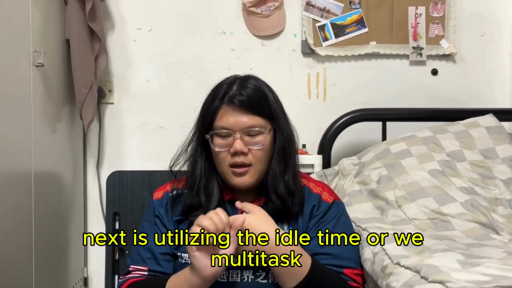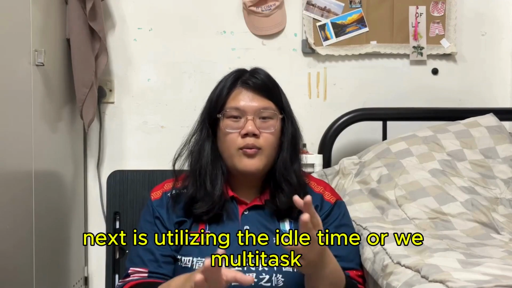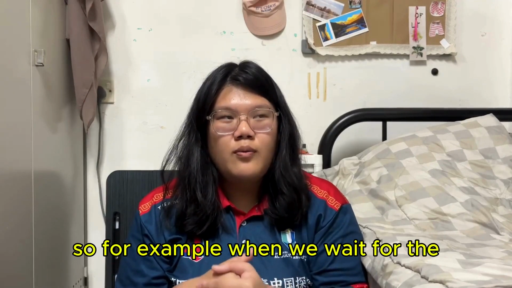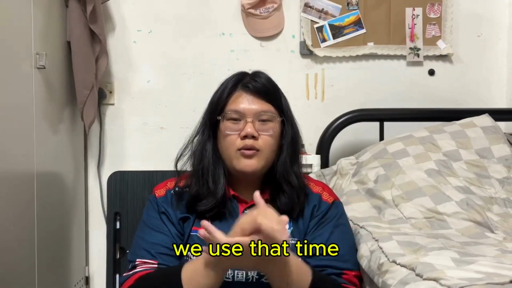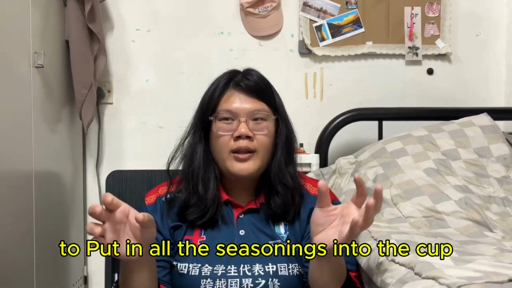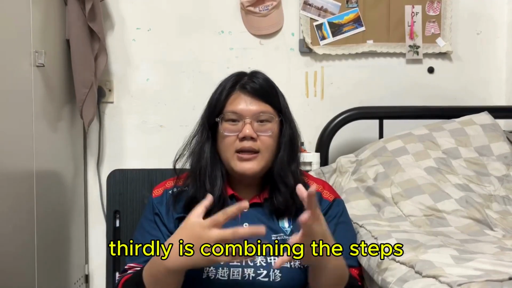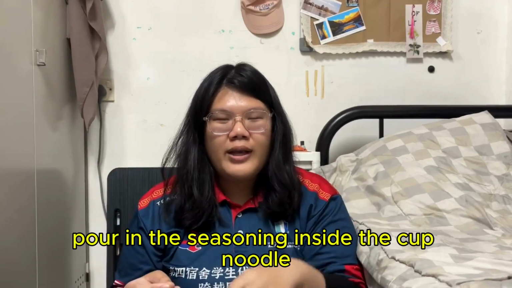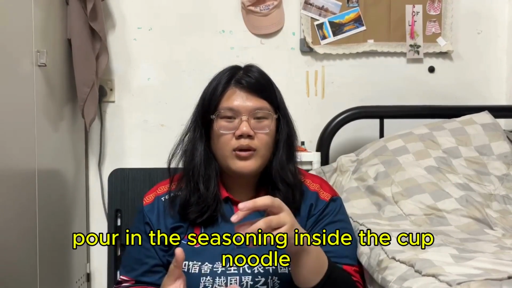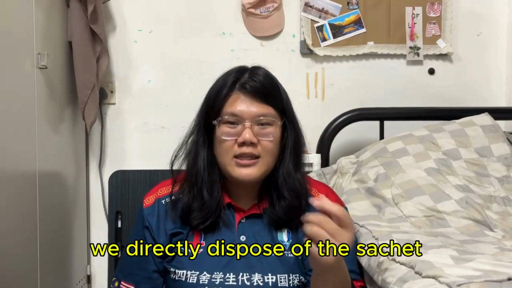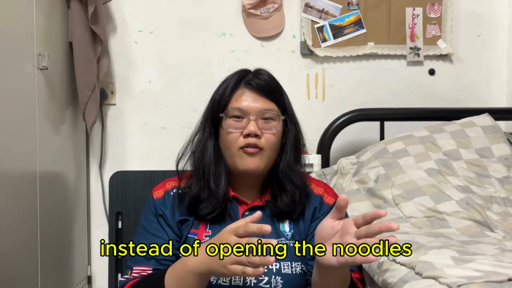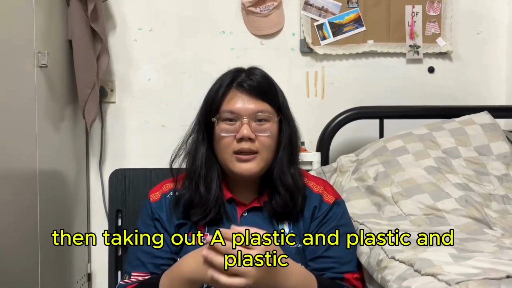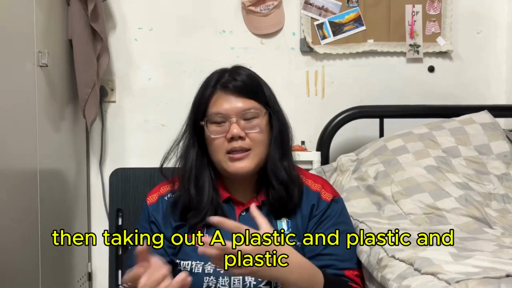Next is utilizing the idle time, or we multitask. For example, when we wait for the water to boil, we use that time to pour all the seasonings into the cup. Thirdly is combining the steps. Once we open the seasoning packet and pour the seasoning inside the cup noodle, we directly dispose of the sachet instead of opening the noodles, then taking out a plastic.